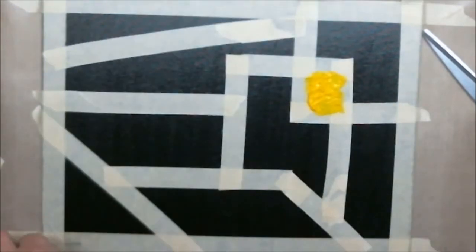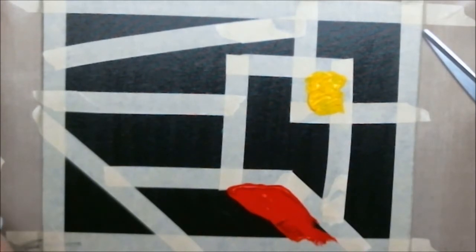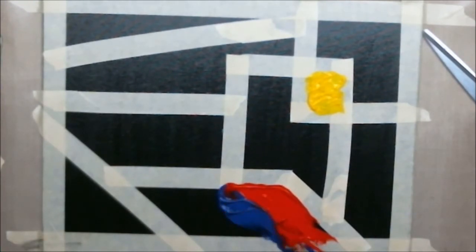Take a palette knife. So here I'm going to add some red, and I'm going to add some blue, and let it mix a little bit. Add some white.